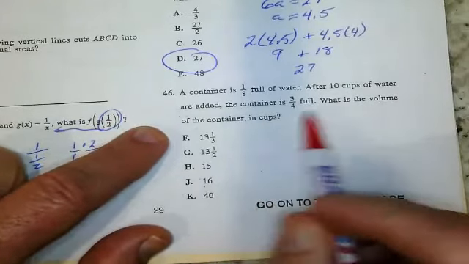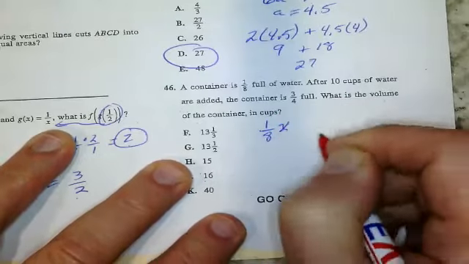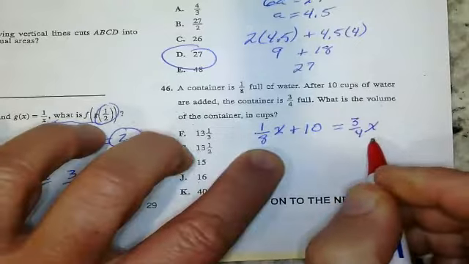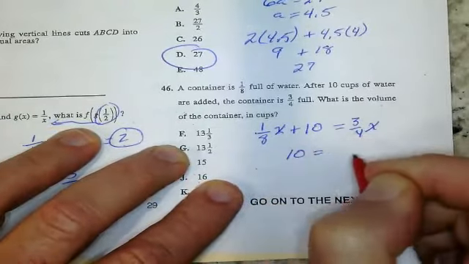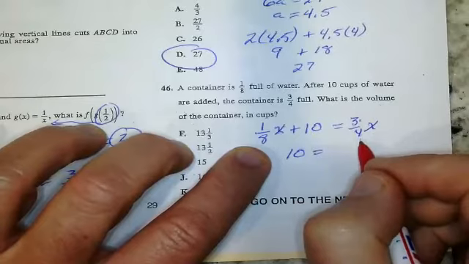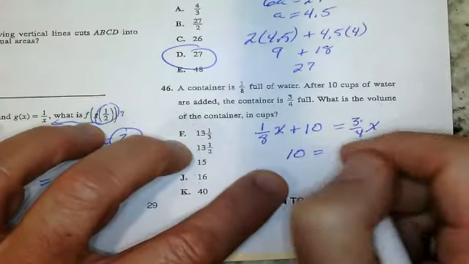So we had 1/8 of it full. We added 10 cups to that, and now it is 3/4 full. So we're going to solve for X. So I subtract 1/8 from both sides. So 10 equals, this becomes 6/4. Okay, common denominator, 6/8. Sorry, this becomes 6/8. 6/8 minus 1/8 is 5/8.